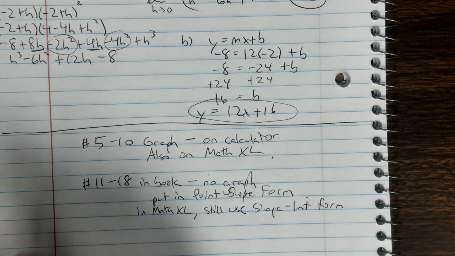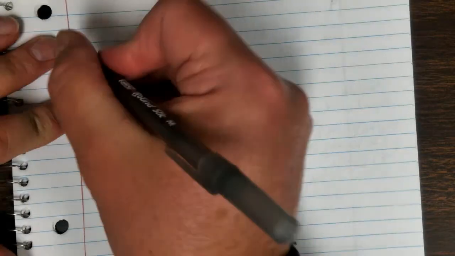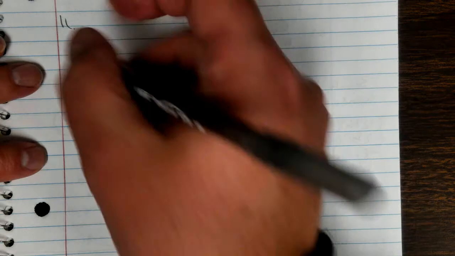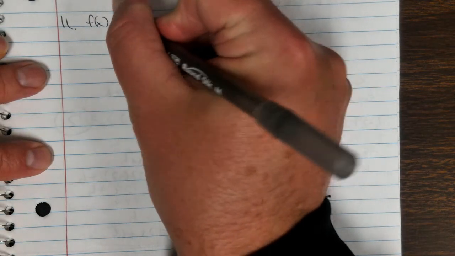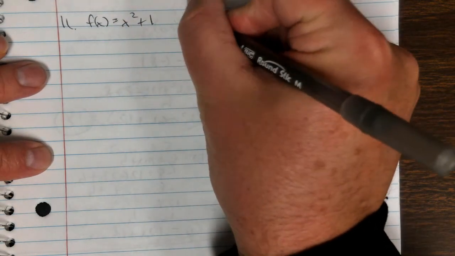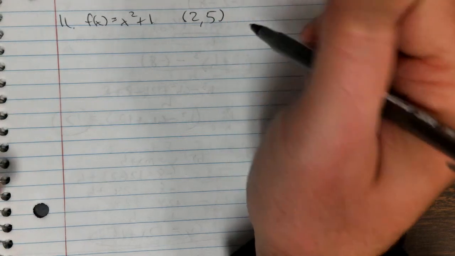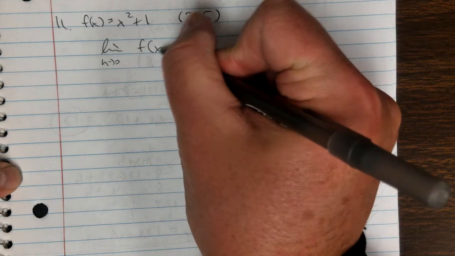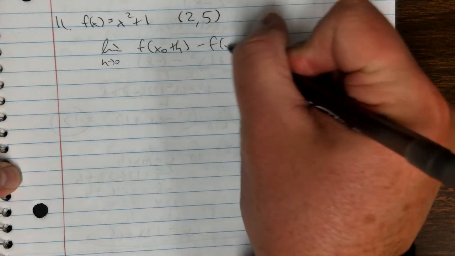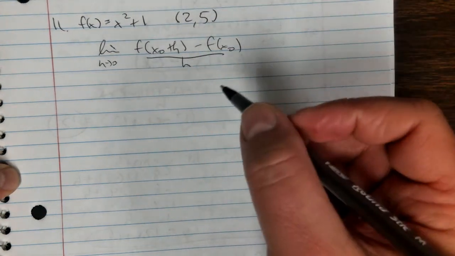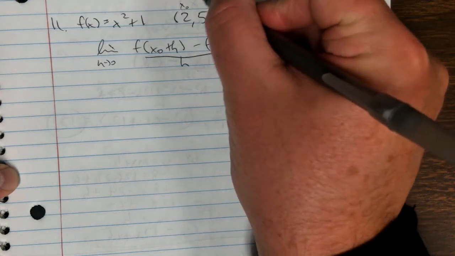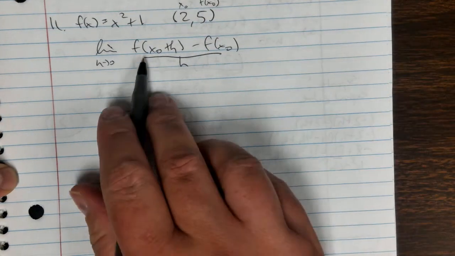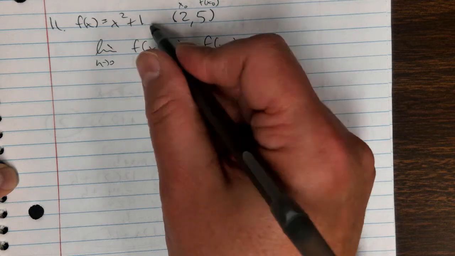Okay, so we did 9, here's 11. On number 11, we have f of x equals x squared plus 1, and the point is (2, 5). We're doing the limit as h approaches 0 of f of x0 plus h minus f of x0, all over h.